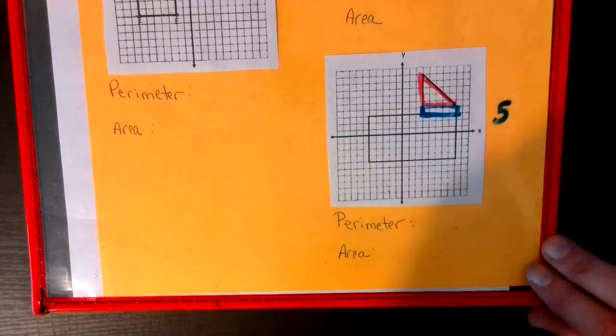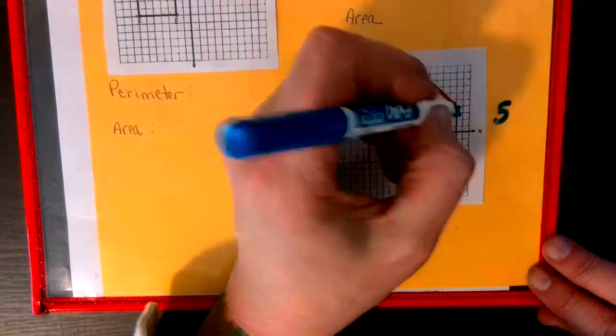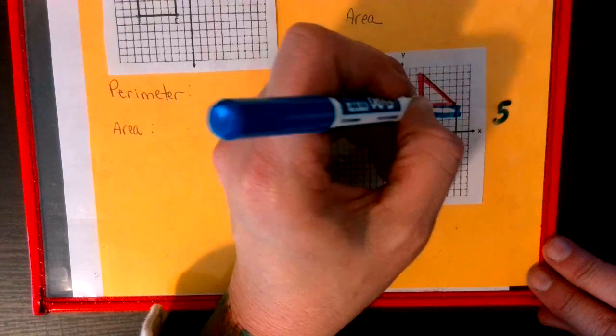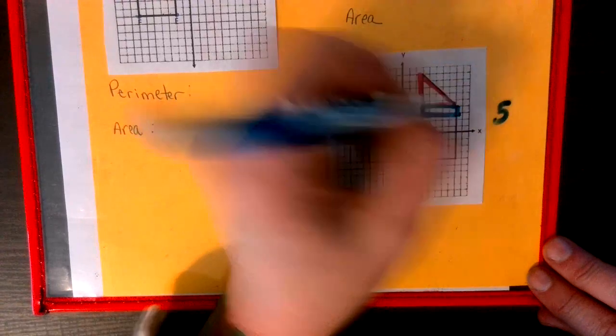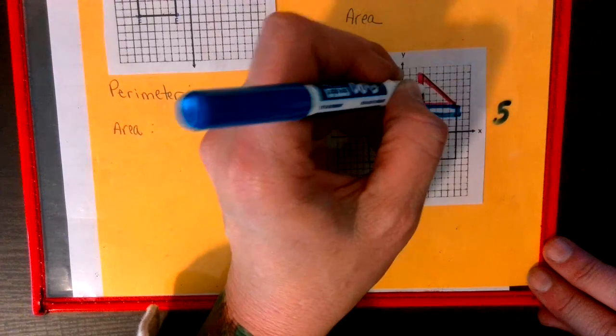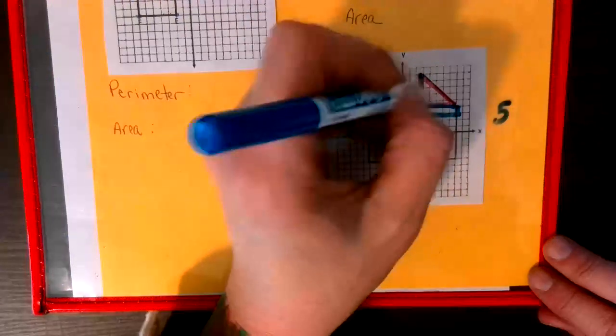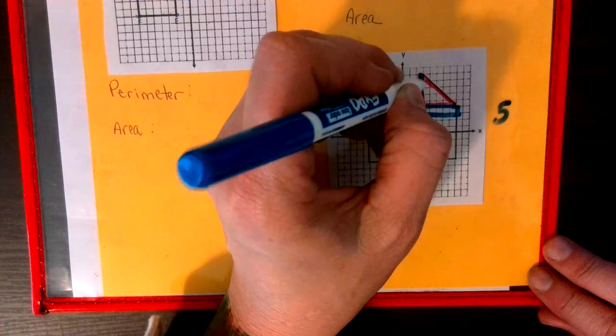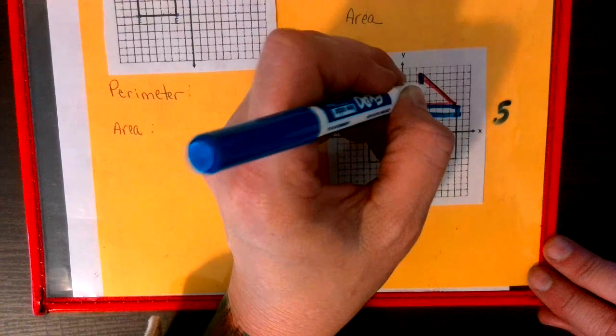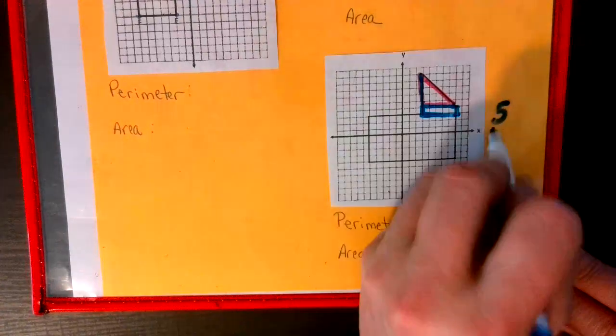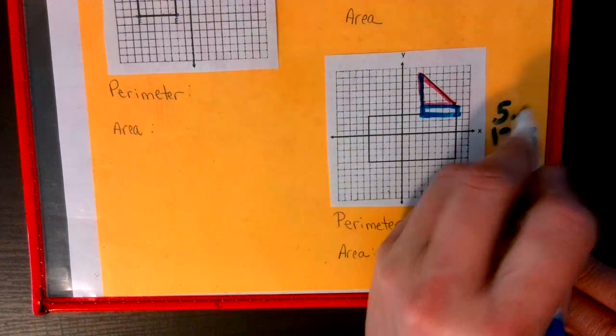So 5 on the area. And we have 1, 2, 3, 4, 5 by 1, 2, 3, 4, 5. 5 times 5 is 25. 25 cut in half is 12 and a half, so that triangle is 12.5.